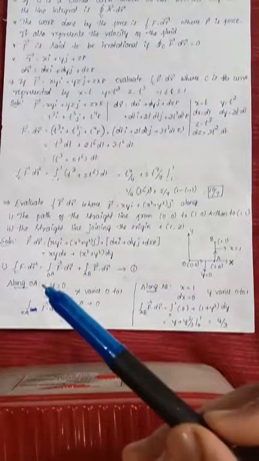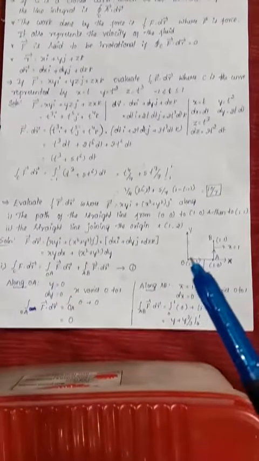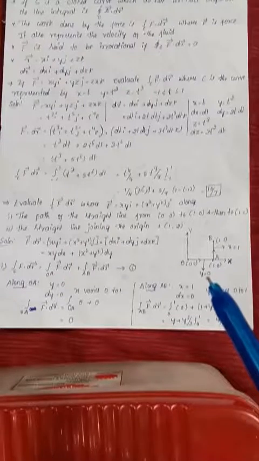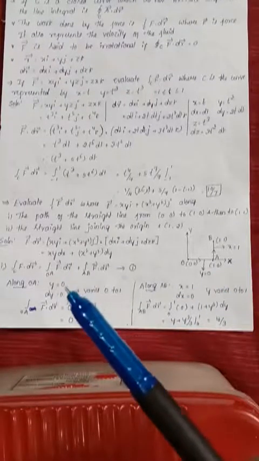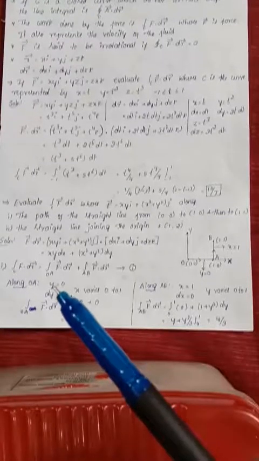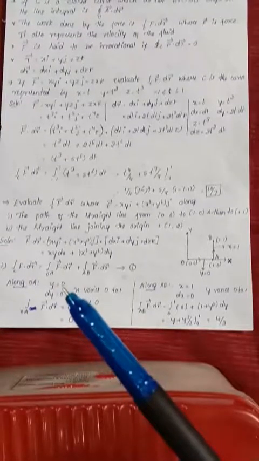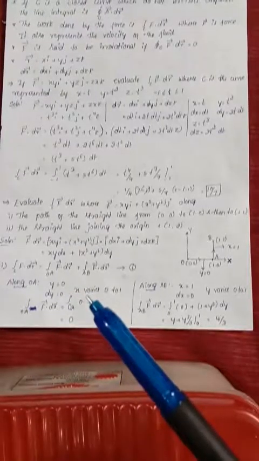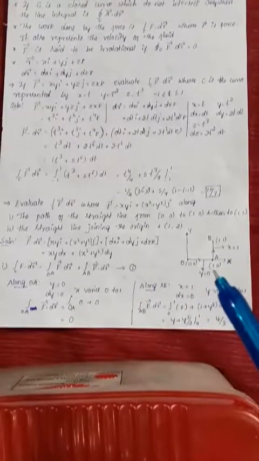Along OA, this means this line O to A. This line represents y is equal to 0. Here y is equal to 0. Find the derivative: dy is equal to 0. Take the substitution in terms of y, that means y in terms of x. That's why we take the limit as x varies from this point to this point. Here this point x comma y, here x comma y. x varies from 0 to 1, right?